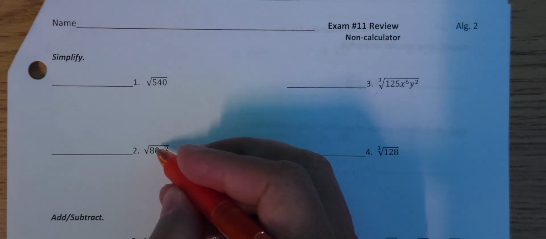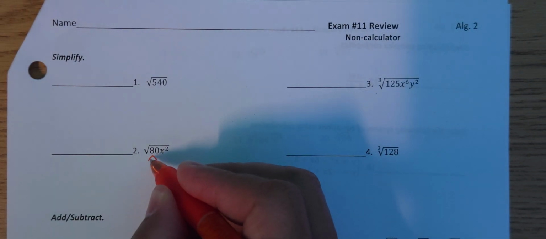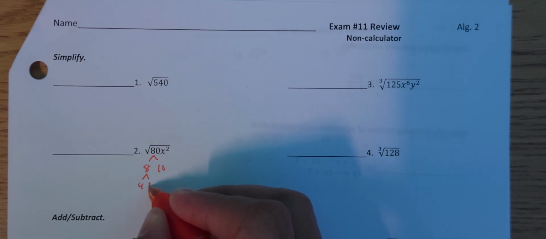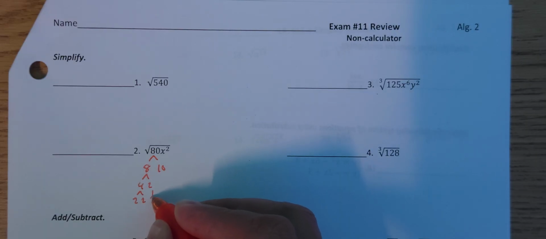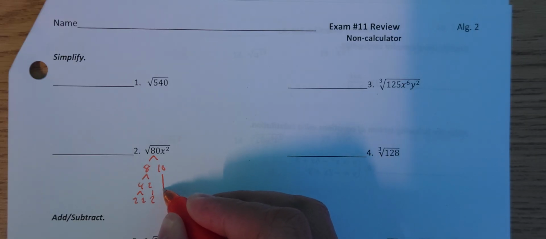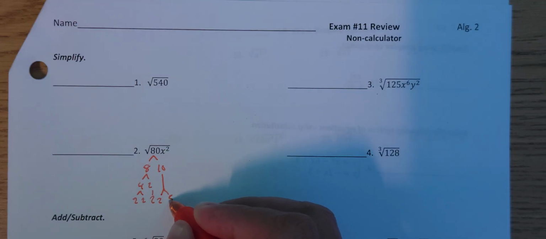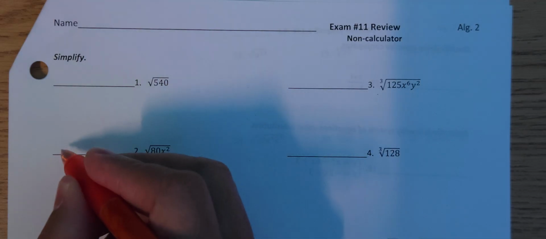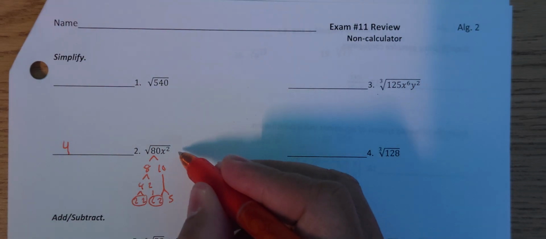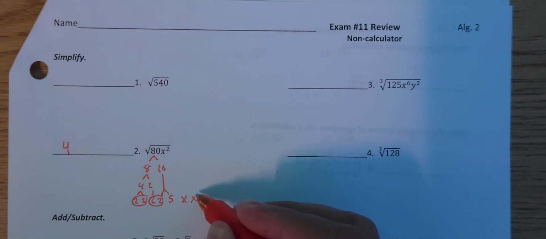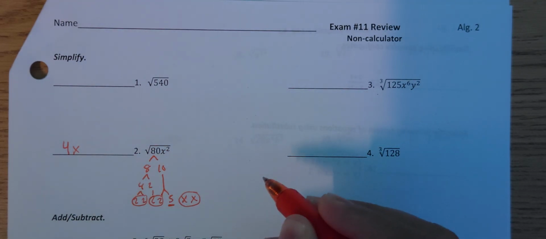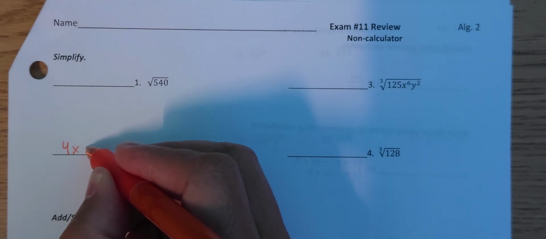So for number 2, I'm going to decompose 80 as 8 times 10, and 8 is 4 times 2, and 4 is 2 times 2, and then 10 is 2 times 5. So then we have a pair of 2's and another pair of 2's. Okay, so then you multiply 2 times 2, and that gives you a 4. And then we have x to the second, which means we can take out x, but then this 5 stays inside of the radical. Okay, so then this is x square root of 5.